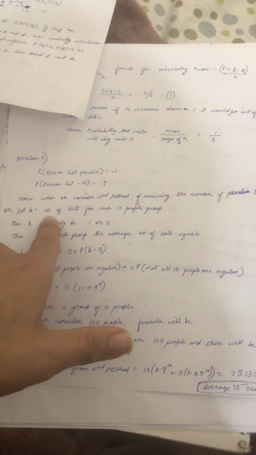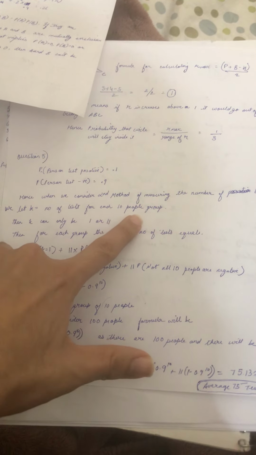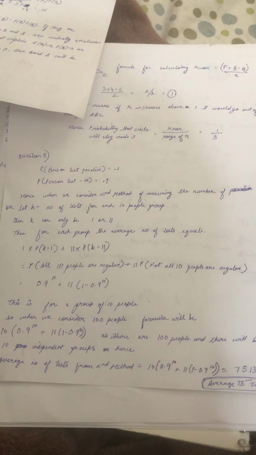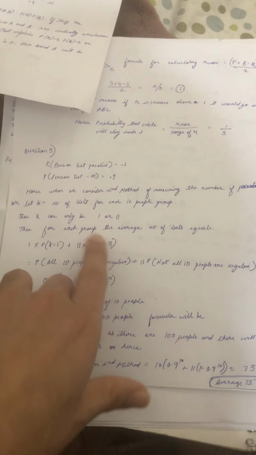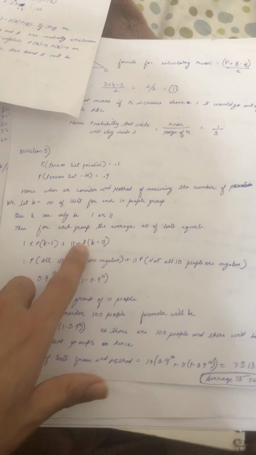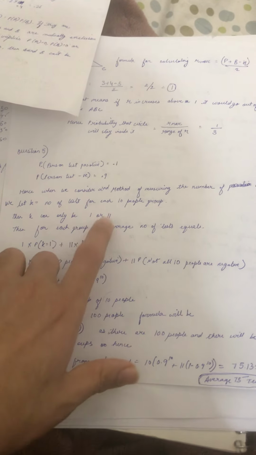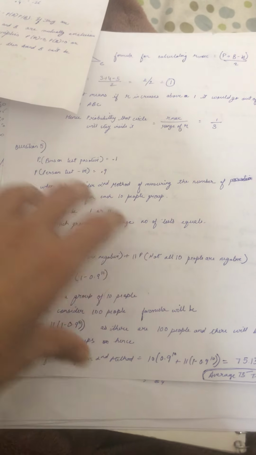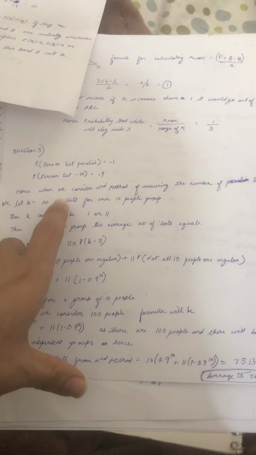We let k be the number of tests for each group of 10 people. Now k can be either 1 or 11. If we mix all the blood samples and test, and the test is negative, then we only have to test once.